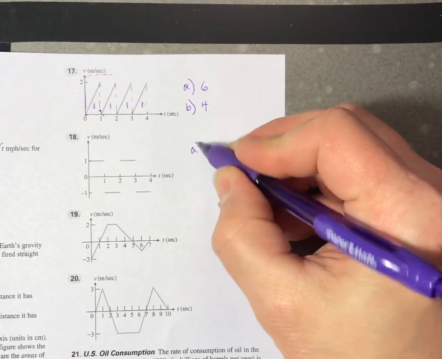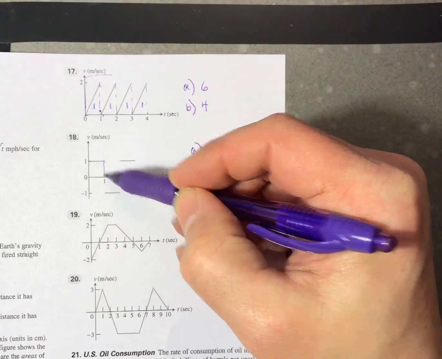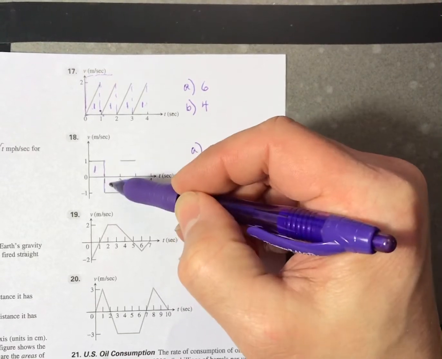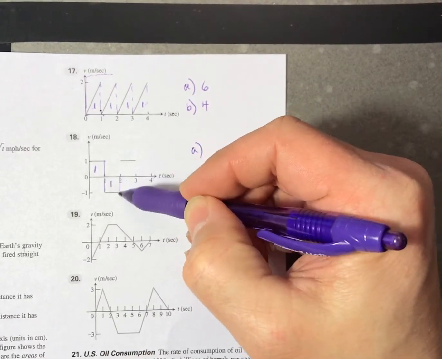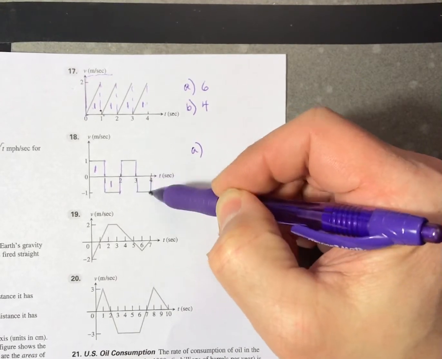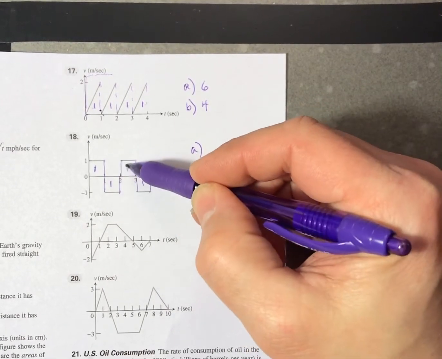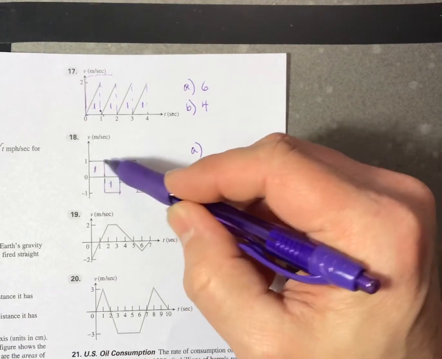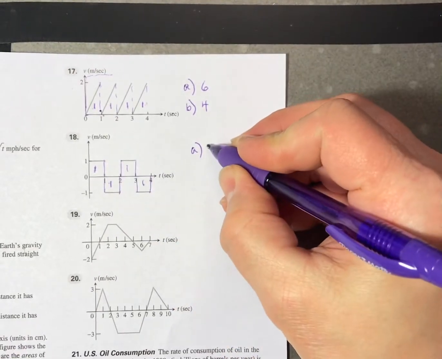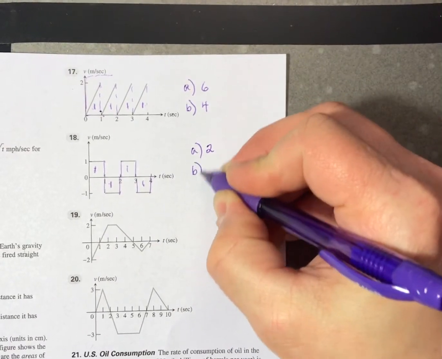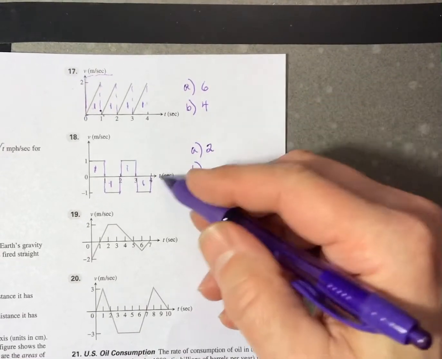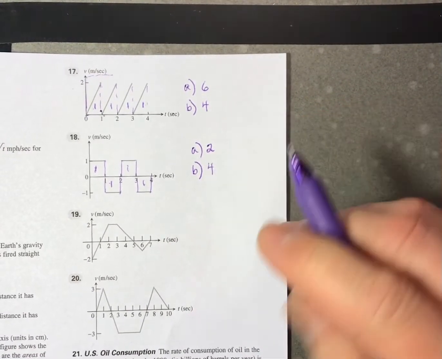In number 18, the area above the curve and the area below the curve is 2 above and 2 below, so that means that the position is still going to be at 2. Now the total distance traveled would be 4.